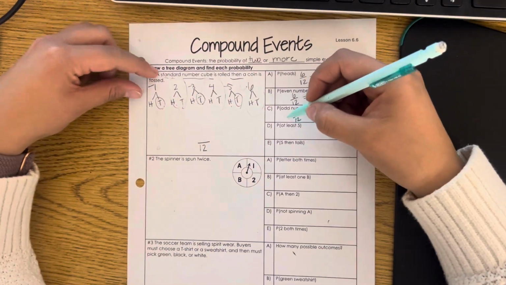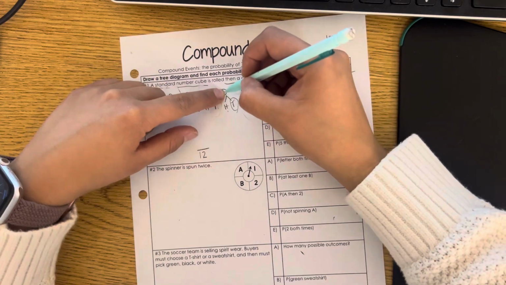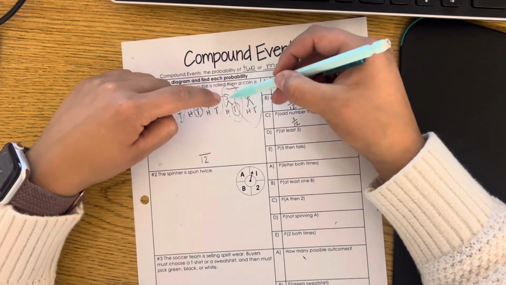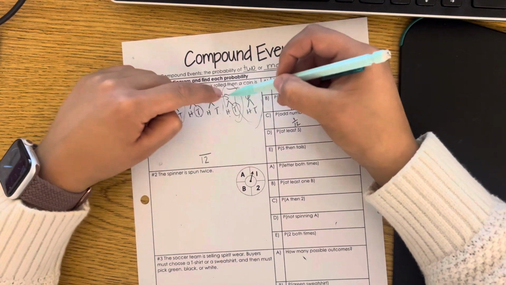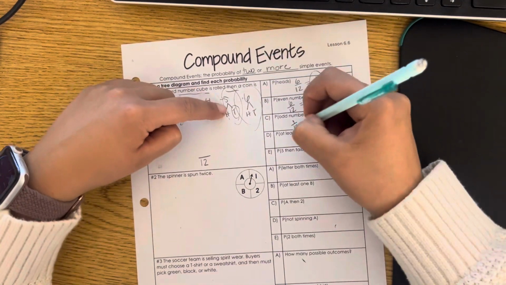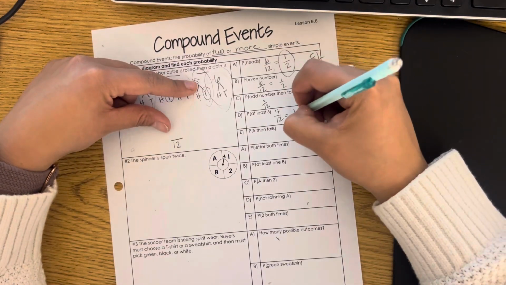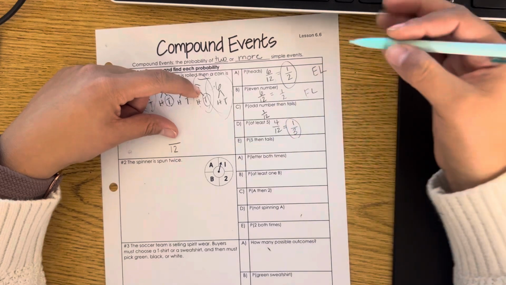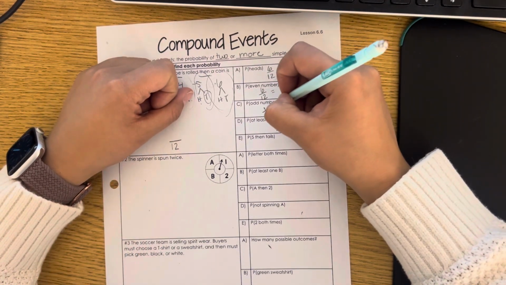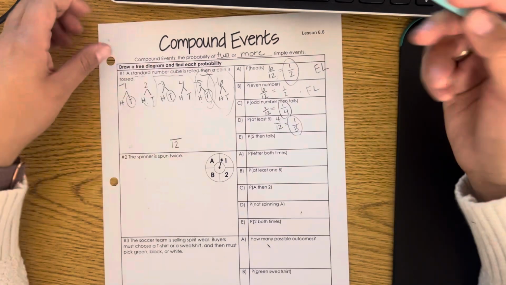Rolling at least a 5. At least 5 means the least I can have is 5, so I can only have 5 or 6. And again, that doesn't mean 2. It means I look at how many branches those have. 5 heads, 5 tails. 6 heads, 6 tails. That's 4. 4 out of 12. When I simplify, 4 goes into both once and 3 times, so it's 1/3. I forgot to simplify this one. 3 twelfths, 3 goes into both, 3 goes into 3 once, 3 goes into 12 4 times, so 1/4.